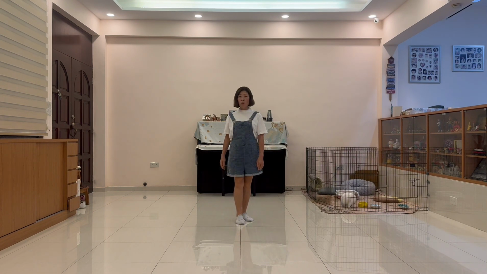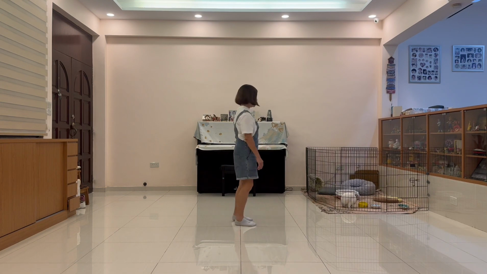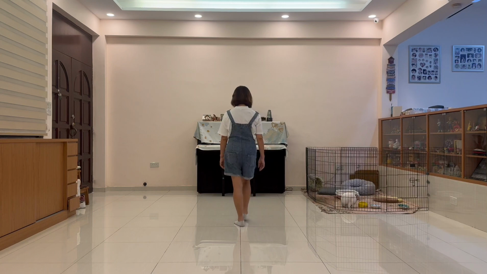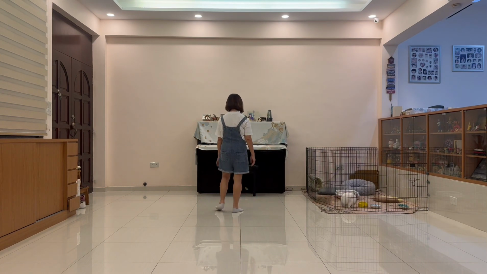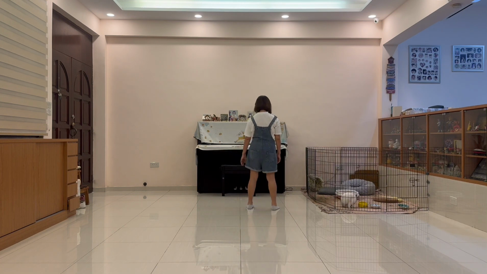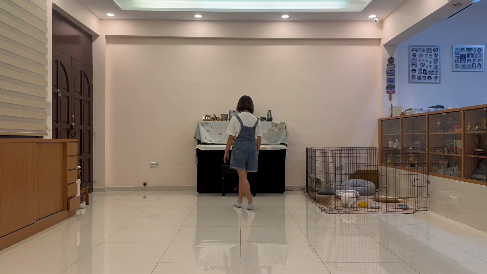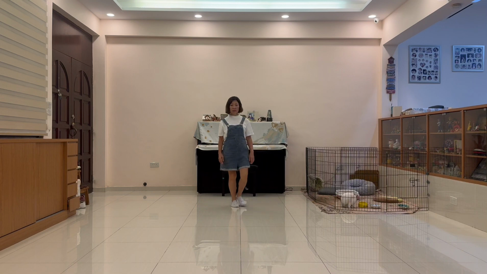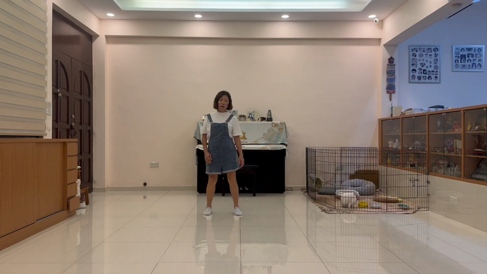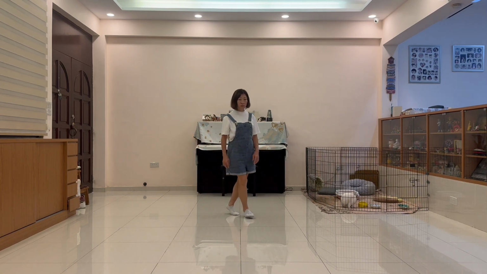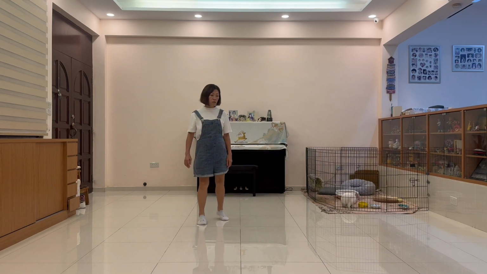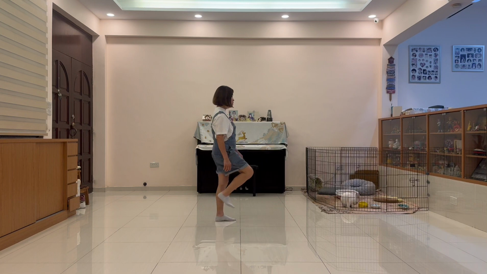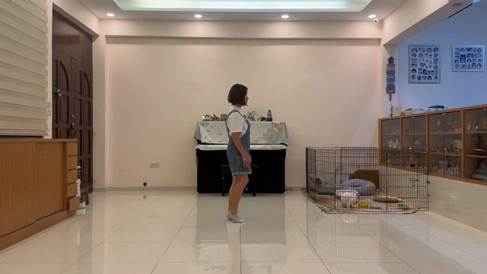So I do the whole section, the tag, all together, okay, the tag. 1, 2, 3, and 4, 5, 6, 7, and 8. 1, 2, 3, and 4, 5, 6, 7, and 8. 1, 2, 3, and 4, 5, 6, 7, and 8. 1, 2, 3, 4, 5, and 6, 7, and 8.